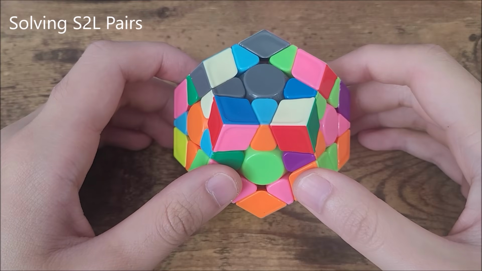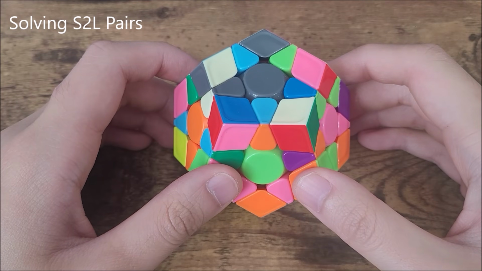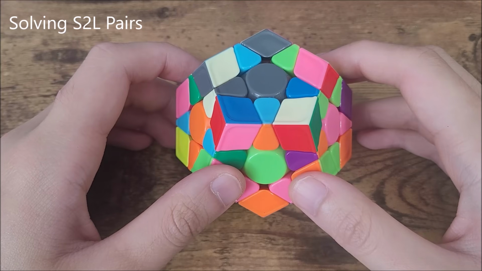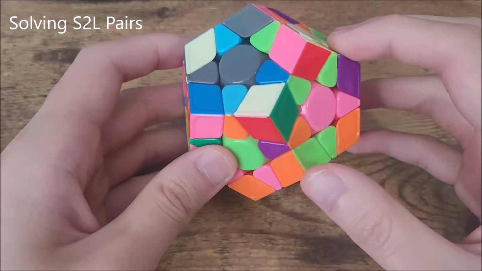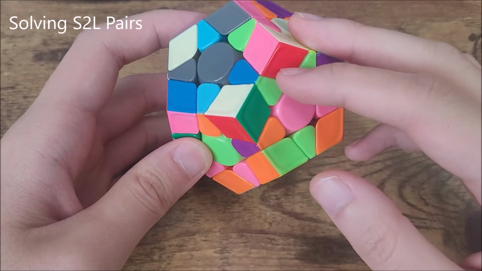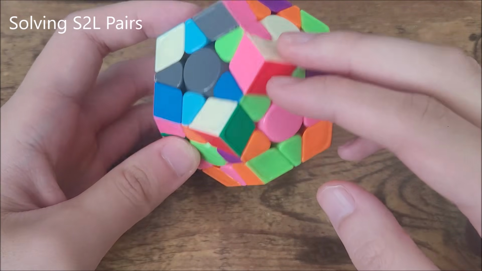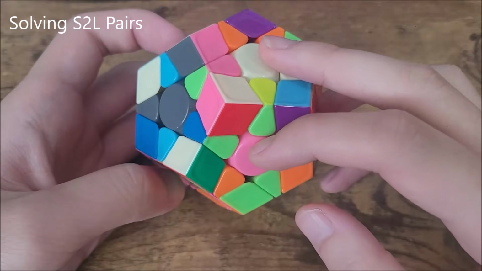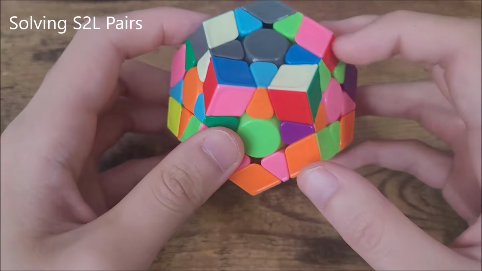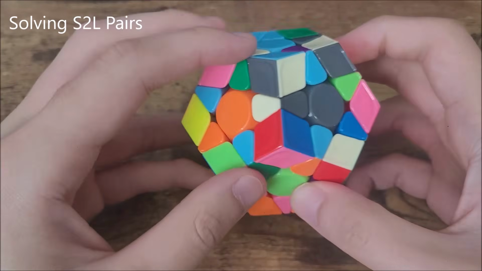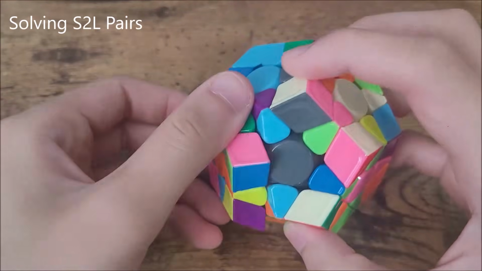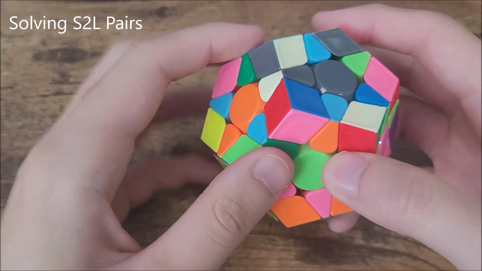For solving S2L pairs, you can apply the same ideas from the previous F2L videos. These mainly focused on setting up three common cases based on corner orientation above the slot. Here it's a pink cream, and following the parallel line of edges that a corner can connect to. This for the pink blue.